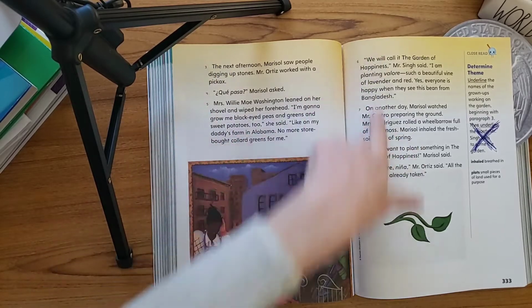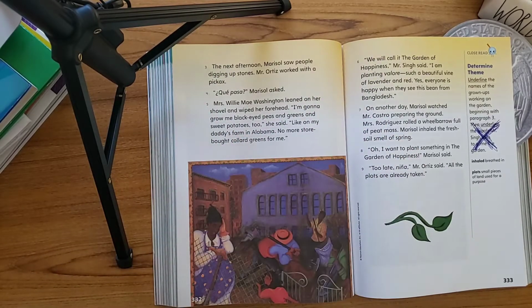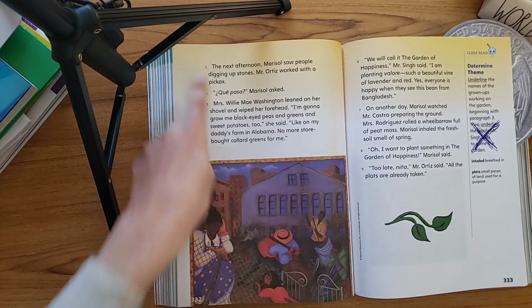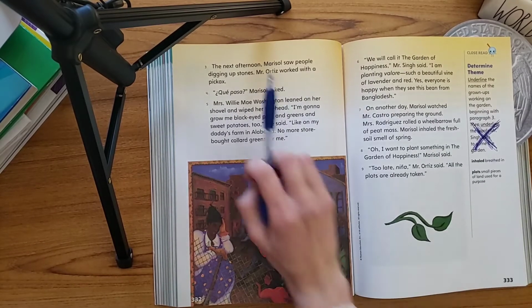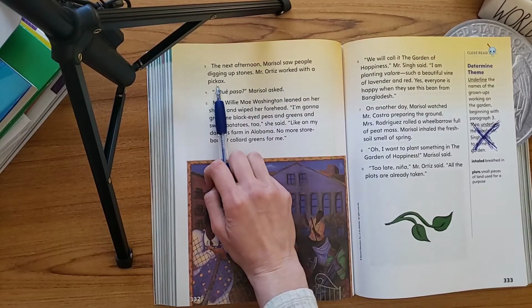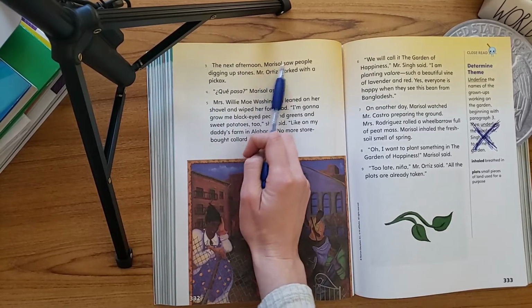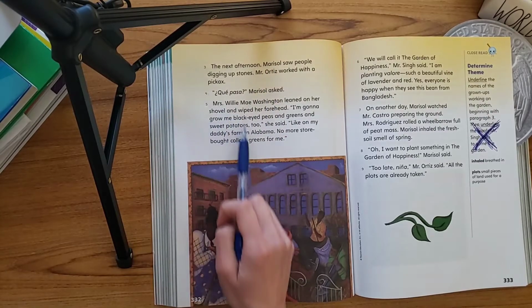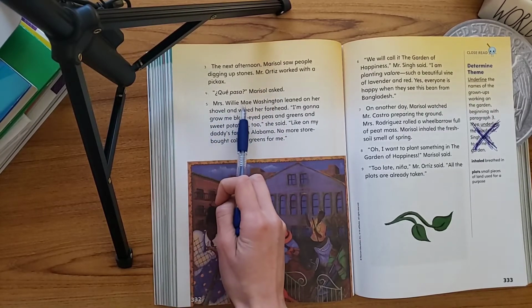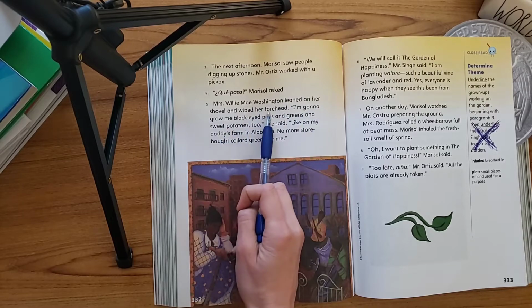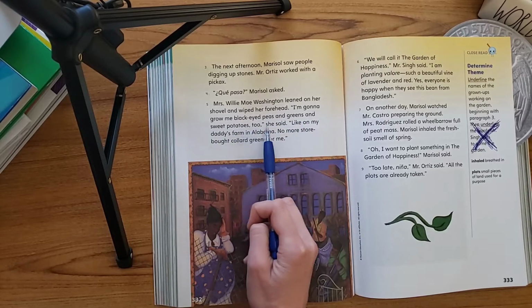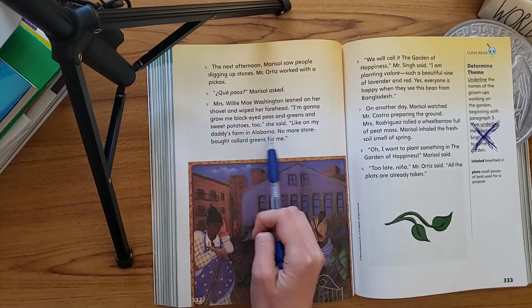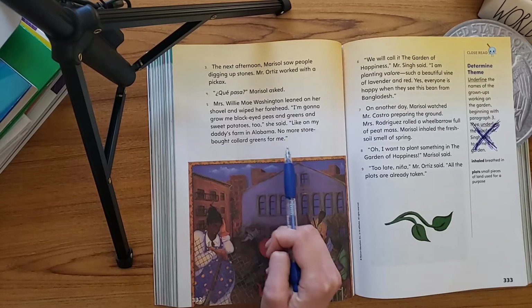The next afternoon, Marisol saw people digging up stones. Mr. Ortiz worked with a pickaxe. "¿Qué pasa?" Marisol asked. Mrs. Willie Mae Washington leaned on her shovel and wiped her forehead. "I'm gonna grow me black-eyed peas and greens and my sweet potatoes too," she said, "like on my daddy's farm in Alabama. No more store-bought collard greens for me."